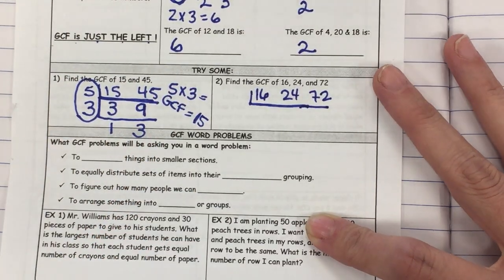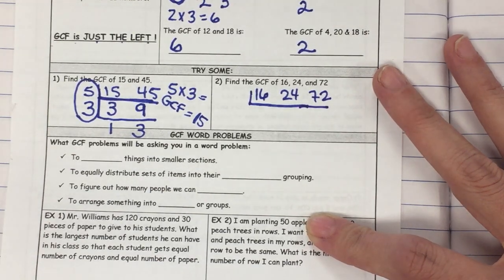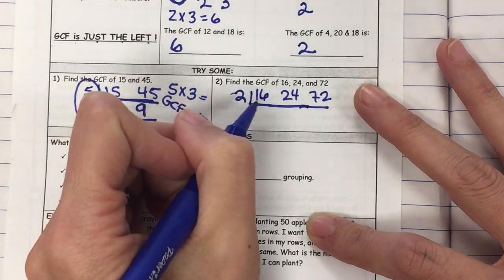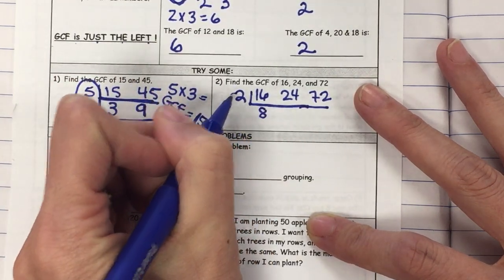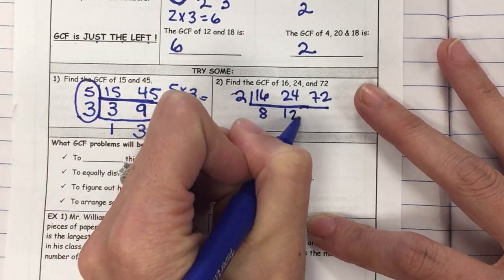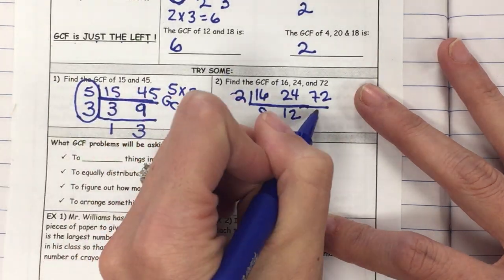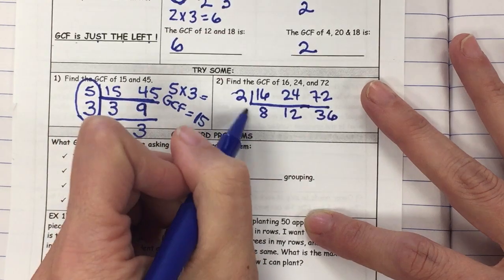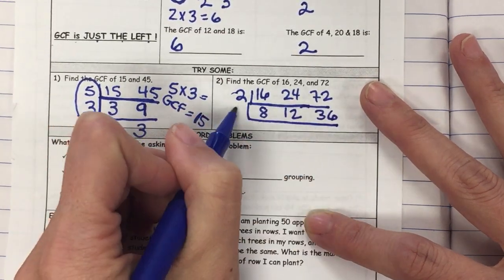Then I'm going to find a prime number that can go into both of them. Well, they're all even, so let's try 2. So 2 into 16 gives me 8. 2 into 24 gives me 12. 2 into 72 gives me 36. Well, I can keep going because they're all composite, and 2 can go into all of them.